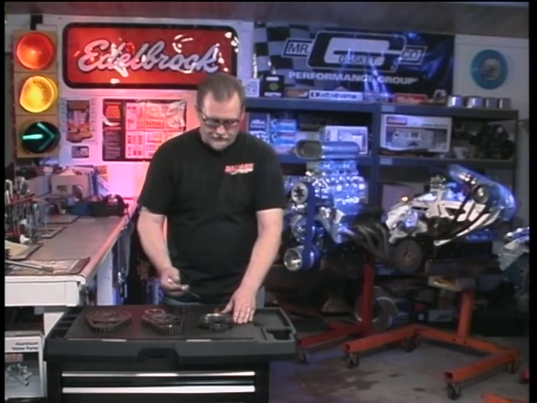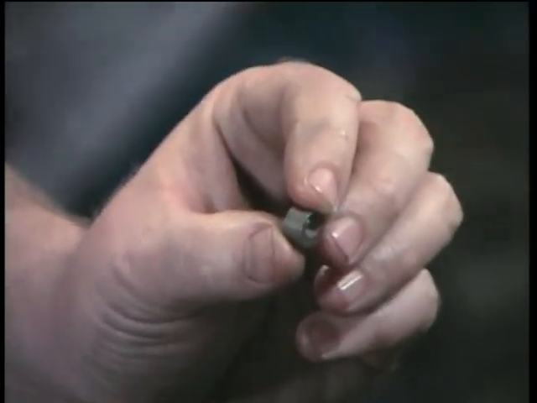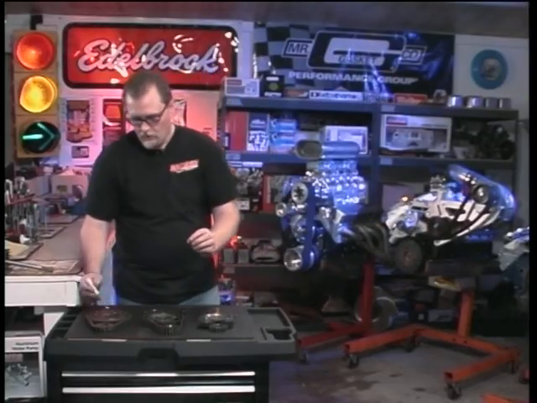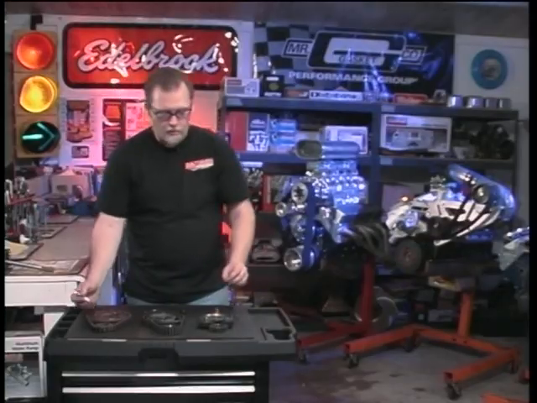If we look at this, though, gear drives don't just fit on the end of the camshaft. They have timing locators here to time the camshaft. As with any timing set, if we look over to this one, we have timing marks. And usually you just line the marks up and go. But on performance motors, we degree the cam in. We'll get into that a little bit later.